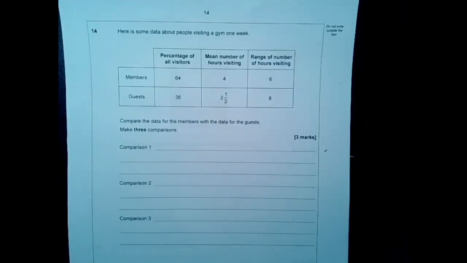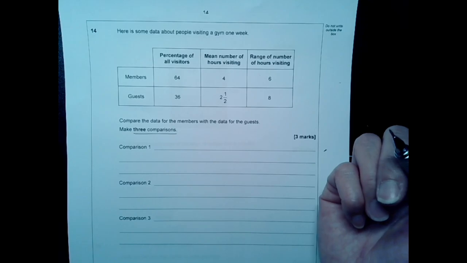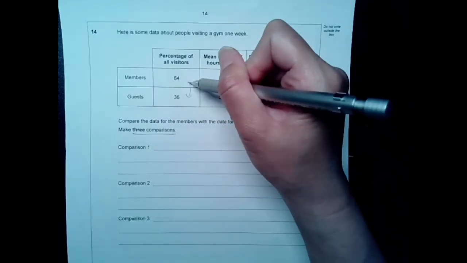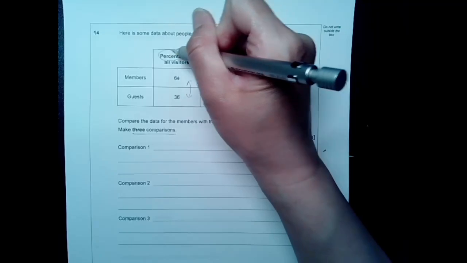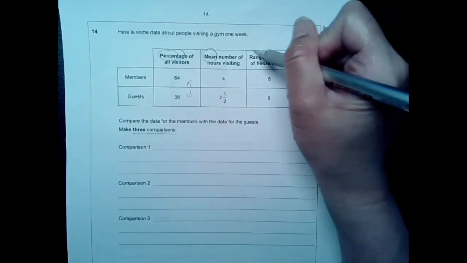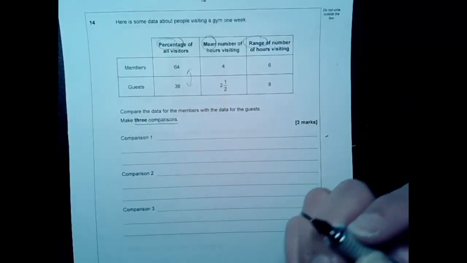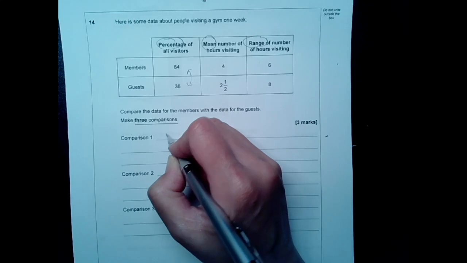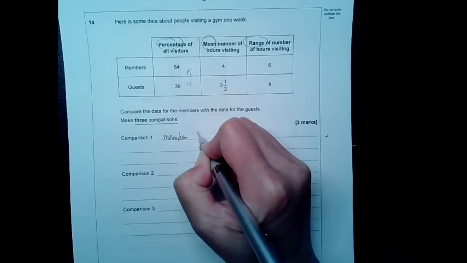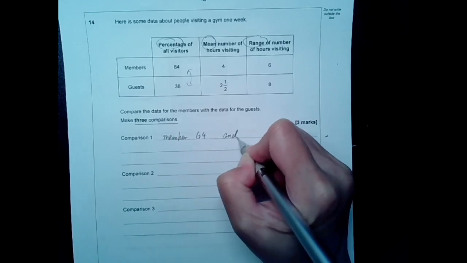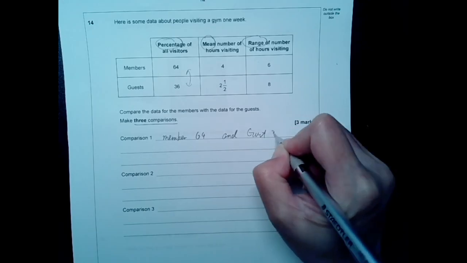This is a reading question, so we were reading some data. We need to have 3 comparisons. It could be anything, just compare the difference. However, make sure you are reading the graph carefully because you should be using the correct words. So percentage, which is one of the units, we have members 64 and guest 36. This is wrong.